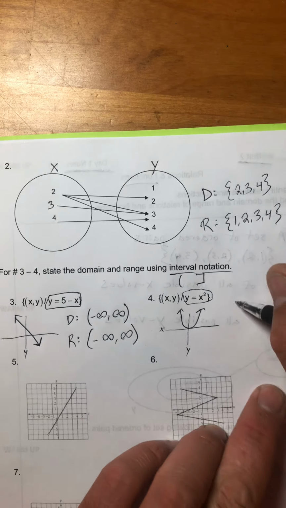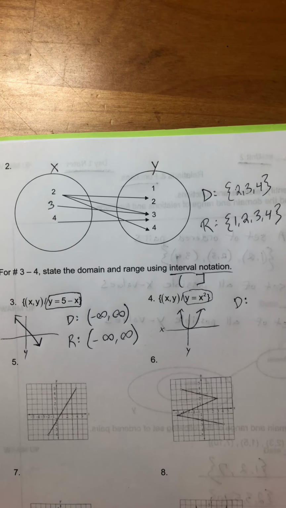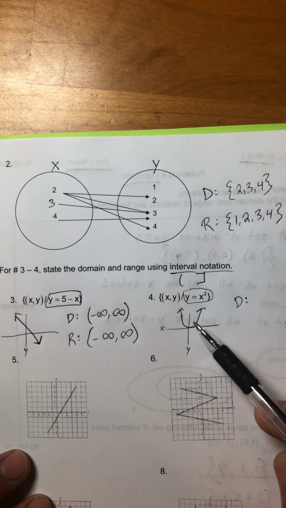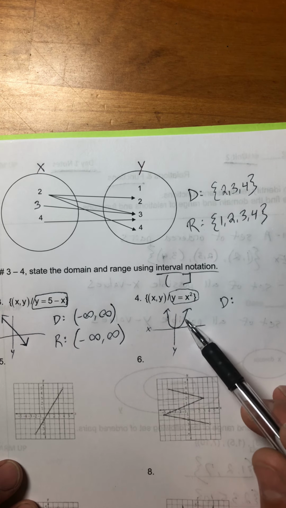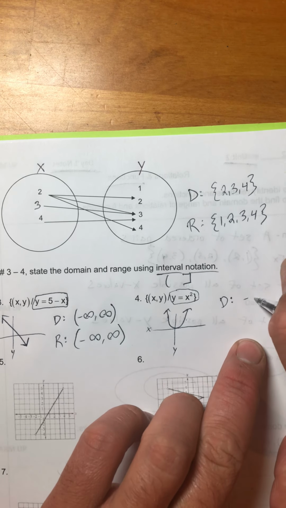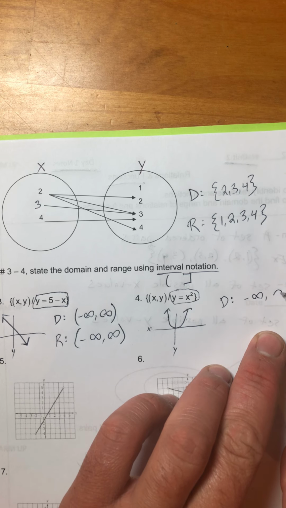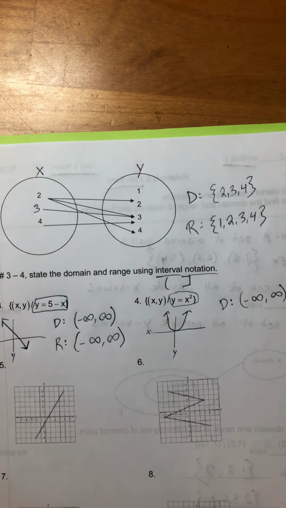What's your domain range for this one? So your domain is possible x values. The best way to think about it is how far to the left and how far to the right does your graph go. All right, how far to the left is that going to get? Eventually it gets wider and wider, right? This parabola at the top. So it's going to go all the way to the left. I'm going to say that's negative infinity. And then it's going to get even wider to the right also, to infinity on the right. So the domain is everything, just like the last question.